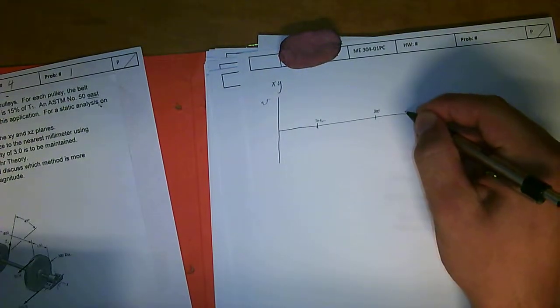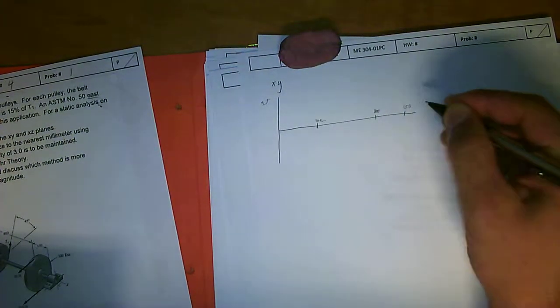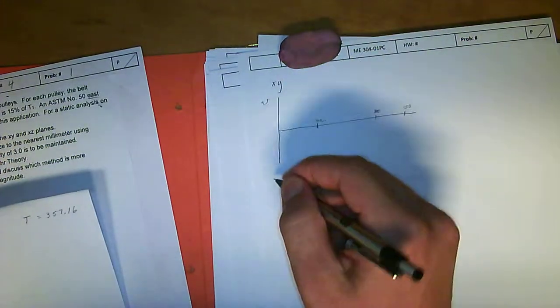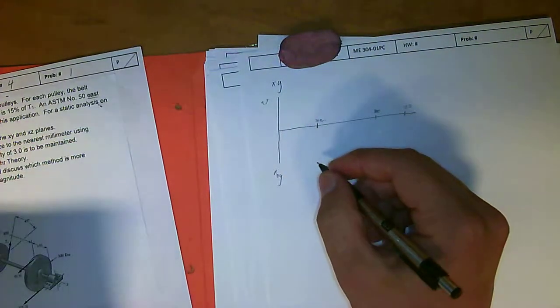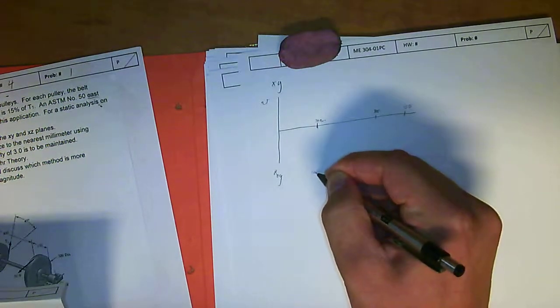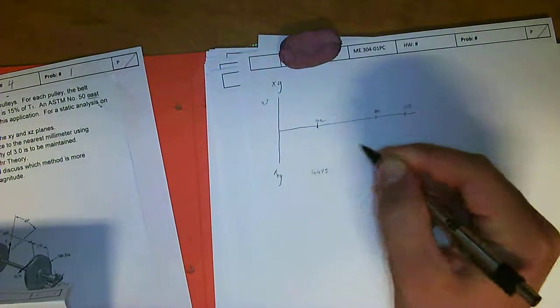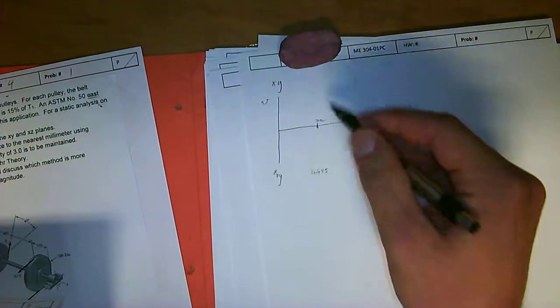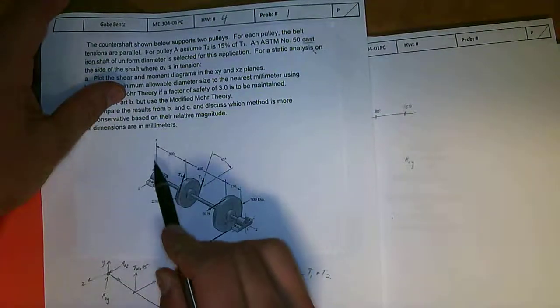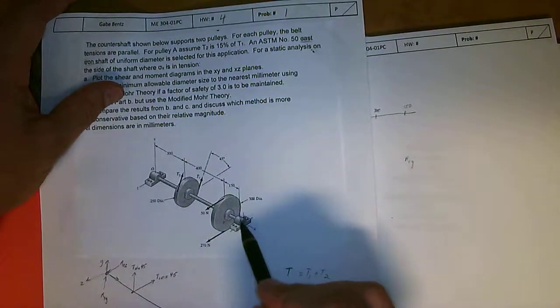And then right here we have reaction OY. And then we have T sine of 45. And then we have reaction CY. In the XY plane, you can see it from right here, this T force doesn't have any effect, so we can just ignore it on this shear moment diagram.